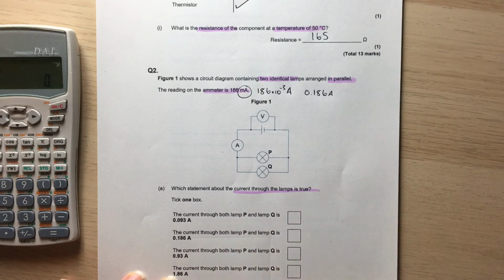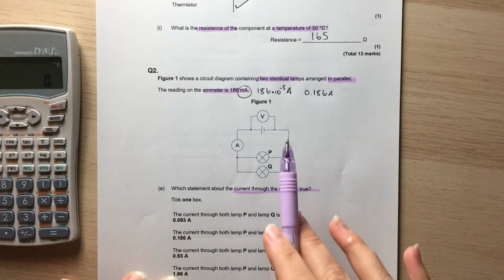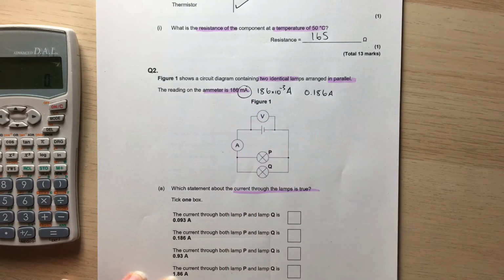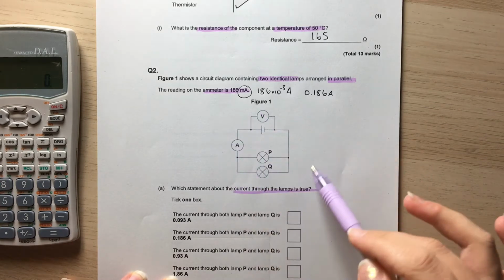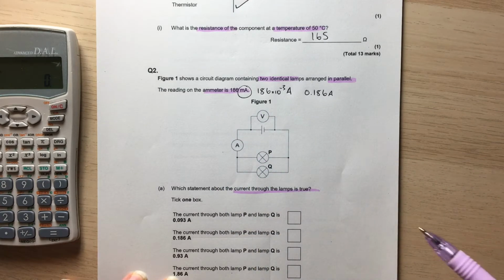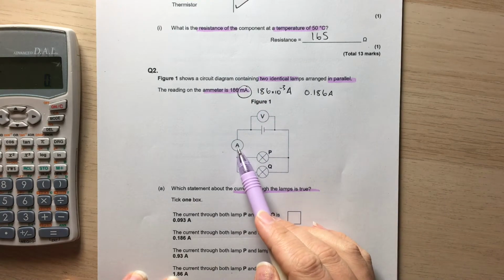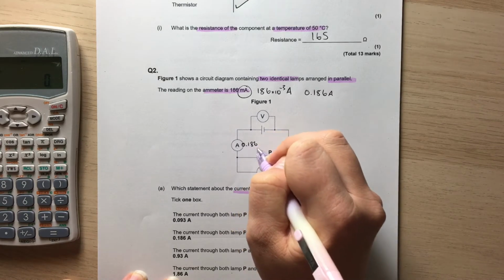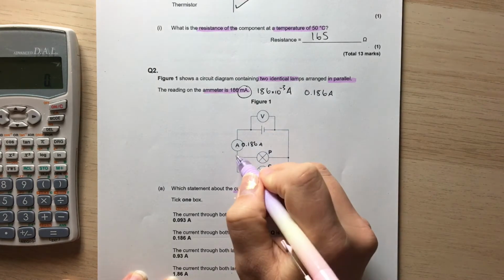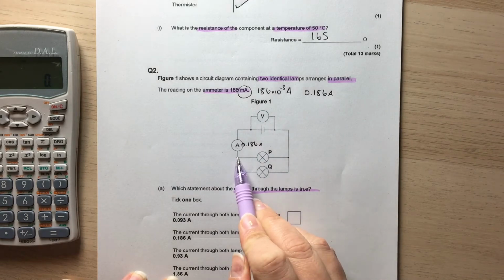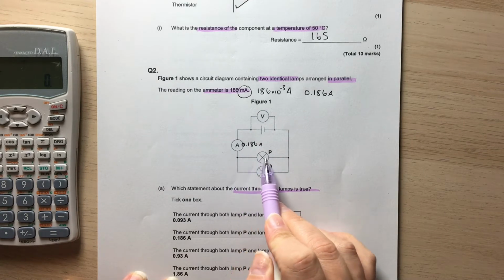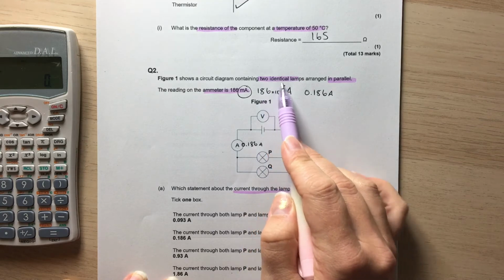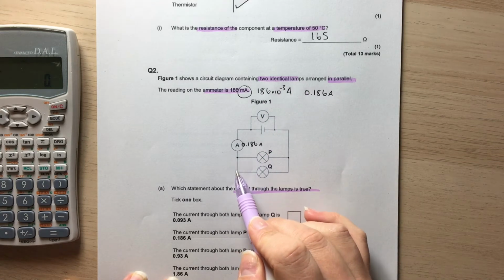So they're testing two things here. First of all, can you convert from something being given in milliamps to something being given in amps? And second of all, do you know the rules for current in a parallel circuit? So the reading here is 0.186 amps. But when it gets to this junction, some is going to go down this branch and some is going to go down this branch. Now it tells us it's two identical lamps, so therefore it's going to split in half.